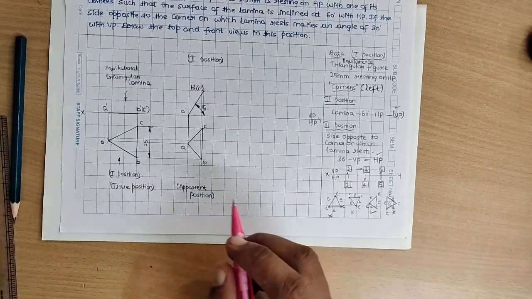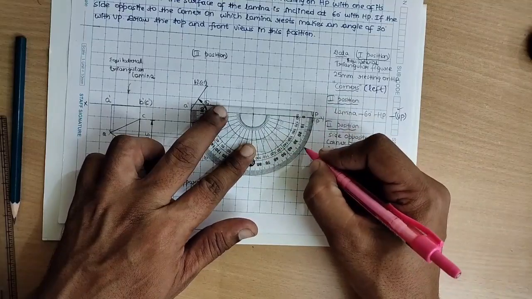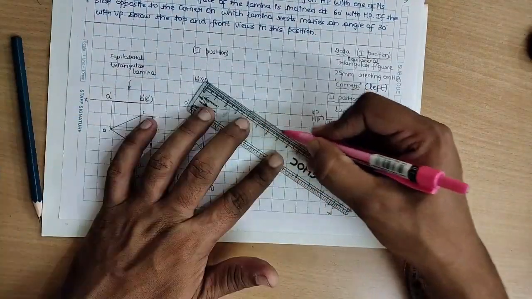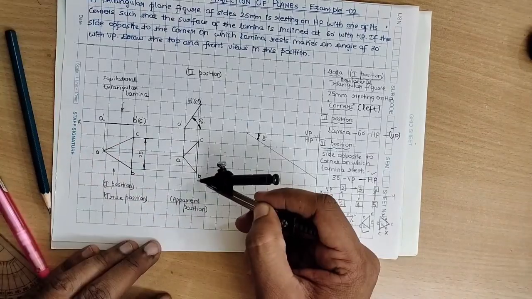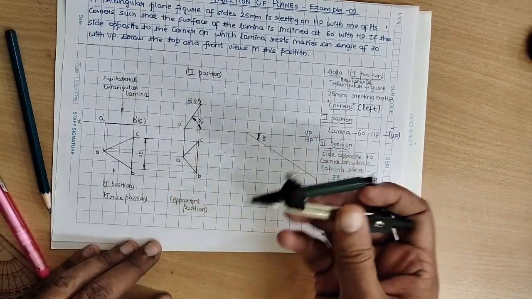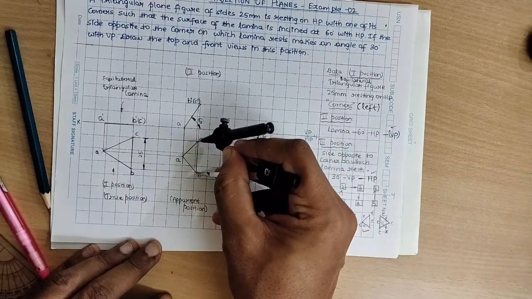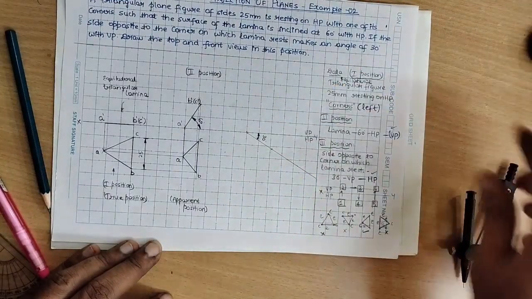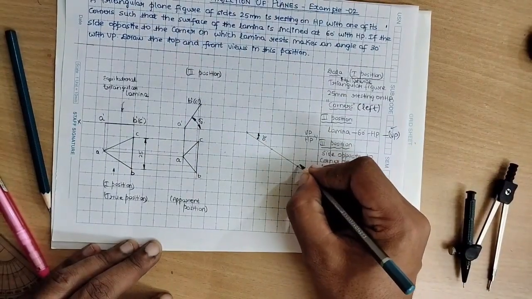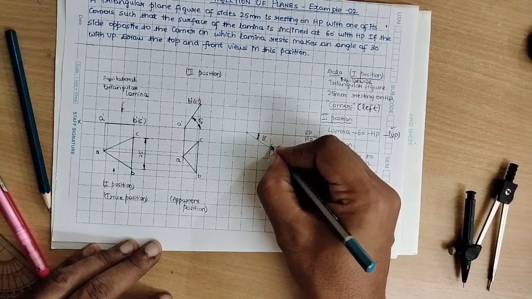Once again, make use of protractor. Let us draw a 30 degree line. CB should come on the 30 degree line. CB not an issue, the distance is 25 mm, remains as it is. Take the measurement of C to B. Anywhere on the 30 degree line, transfer the 2 points. The one point is the point B, the other point is the point C.